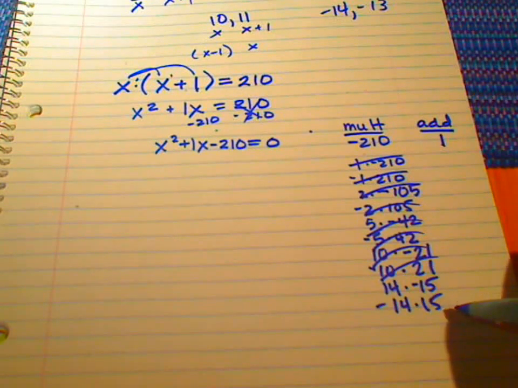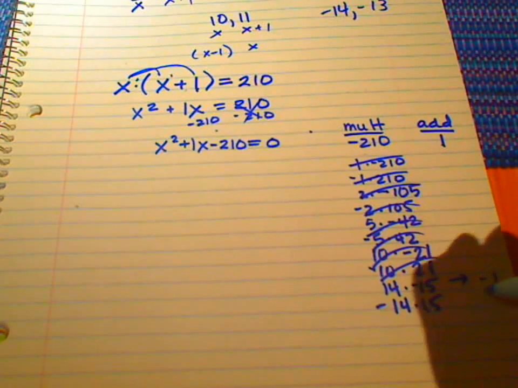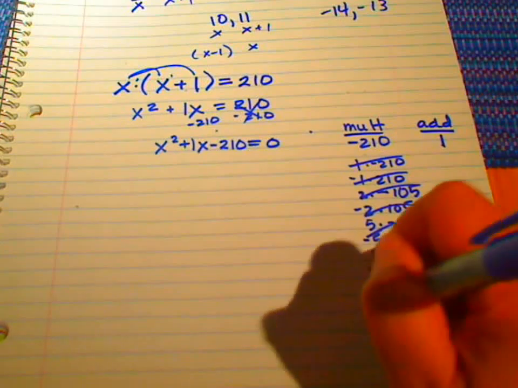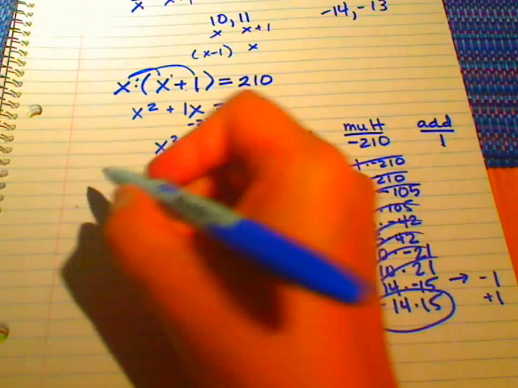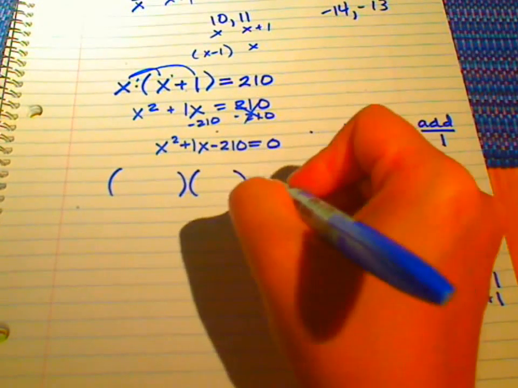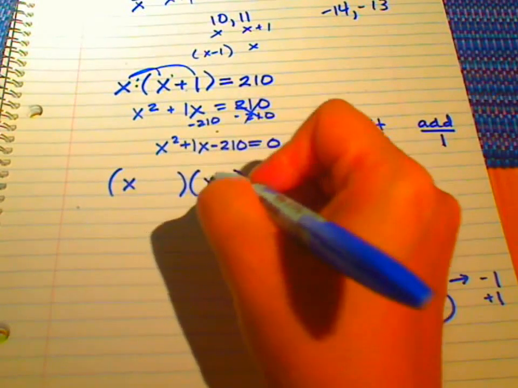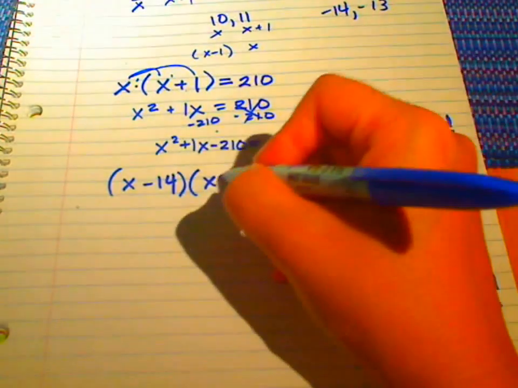These two are pretty close. Just figure out which one is the right one. These add up to negative 1, and these add up to positive 1. So I need to make sure I match up. I'm going to take the positive number here. So my parentheses are x and x. This gives me x squared, negative 14, and positive 15.